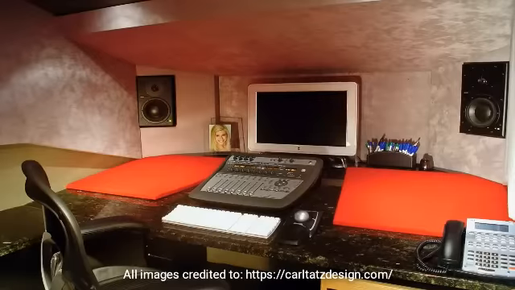There are a few on the website that are soffit mounted. But if it's a small room and we're talking near field monitoring, you don't have the luxury. You need to soffit mount them because you don't have enough space for the stands. Look at this one called the cockpit, a very small room.